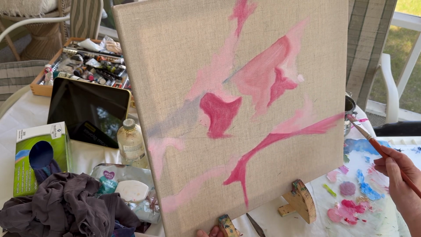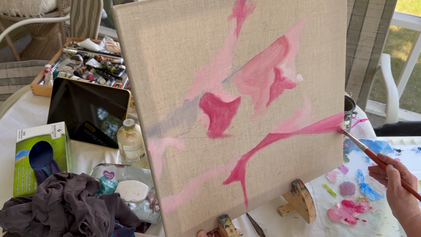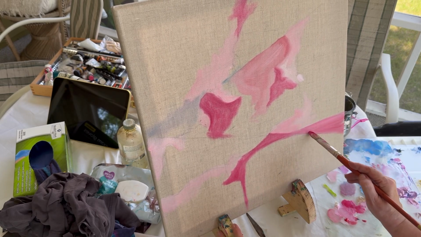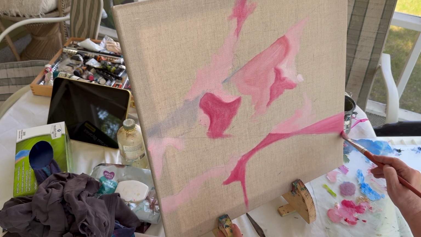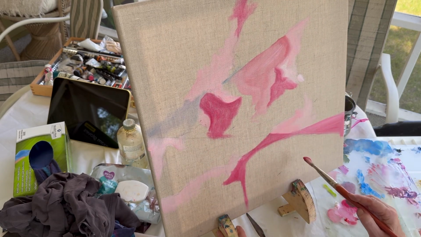Even though that's hot pink right there, this is where a shape of a lake could easily fit in, a hillside.